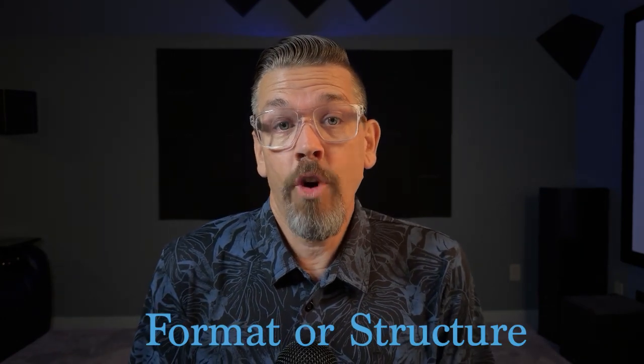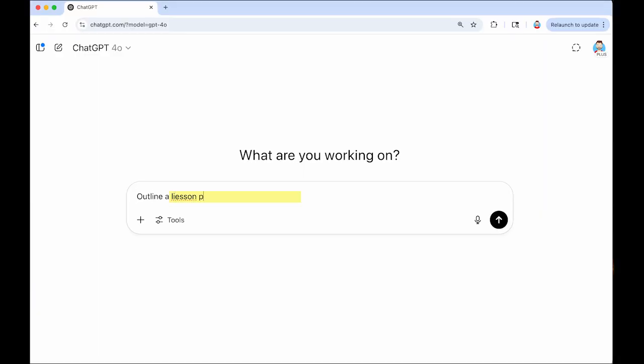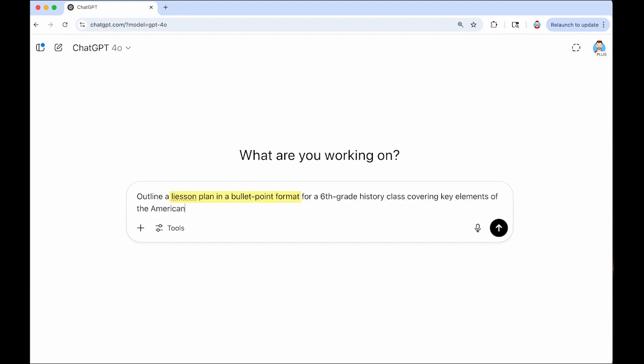All right, number 5. Let it know what format or structure you'd like to have your response in. This gives you control over how the information is organized, and it's easier for you to copy and paste it later. Such as, outline a lesson plan in a bullet point format for a 6th grade history class covering key events of the American Revolution.